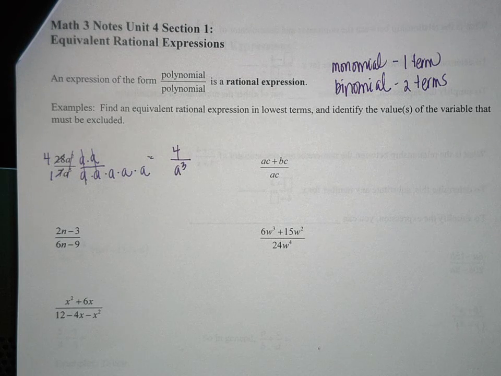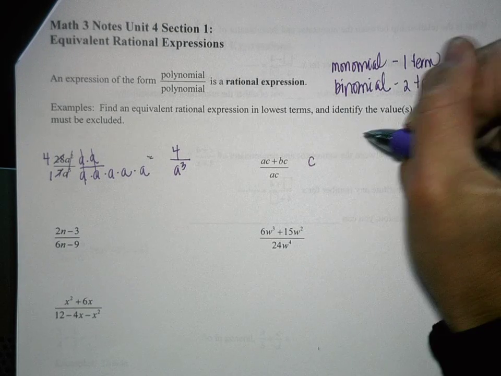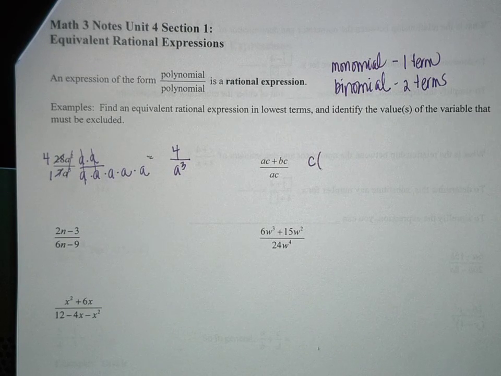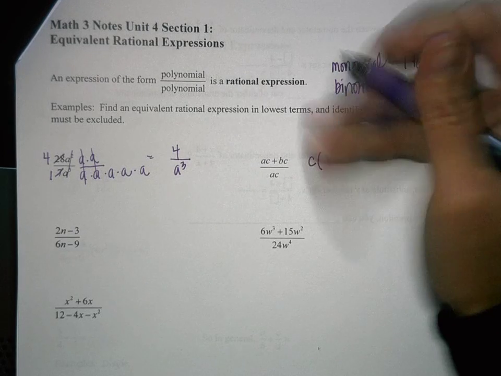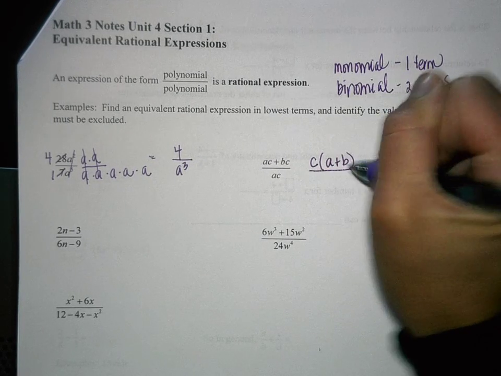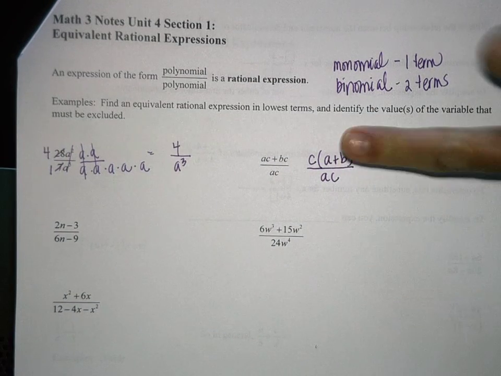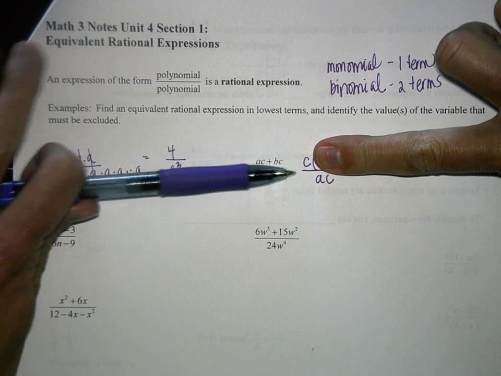And so if you look at the top, do you notice something that they have in common? So hopefully you notice that they have a C. So I can factor out a C, my GCF, and when I factor out that C, I'm left with an A plus B. And then this is still over AC. When you look at this now, on the top here, I actually have a monomial term.